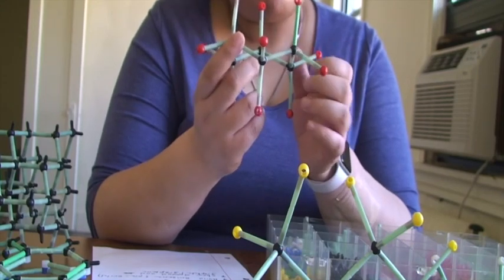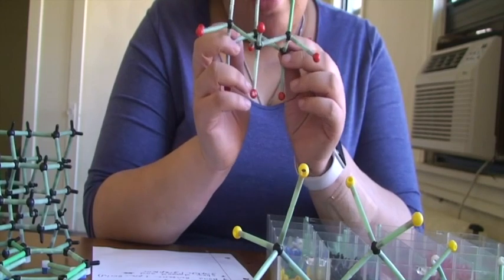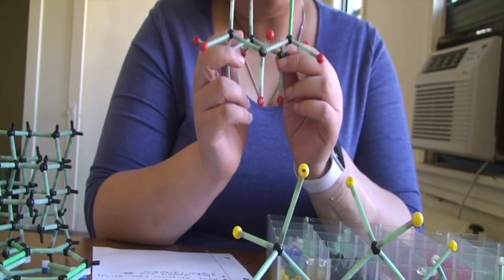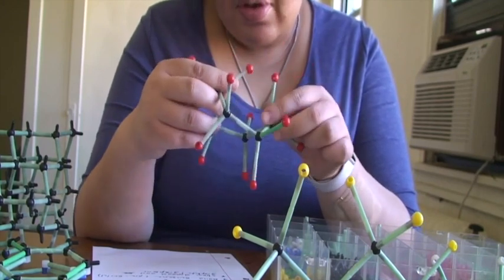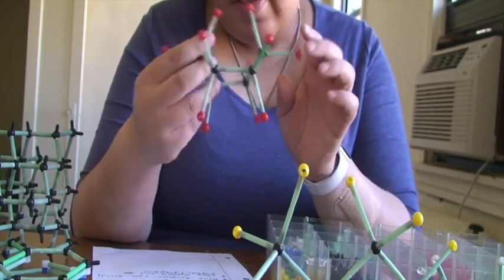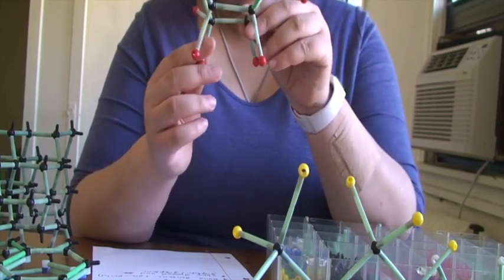So just like with the other molecules we looked at with single bonds, when you have cyclic molecules, they can also have different conformations. So I'm going to twist this around. And here's another conformation. This is the highest energy conformation of cyclohexane. We call this the boat conformation.